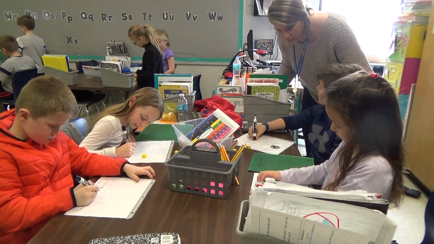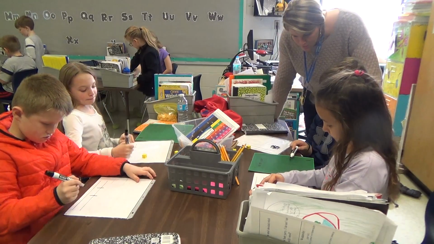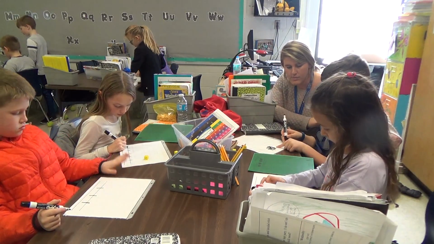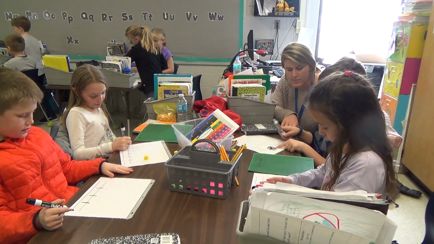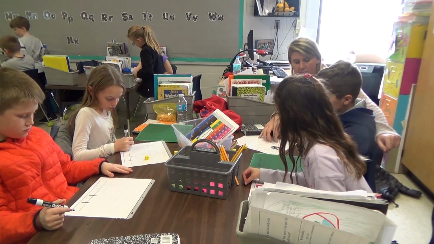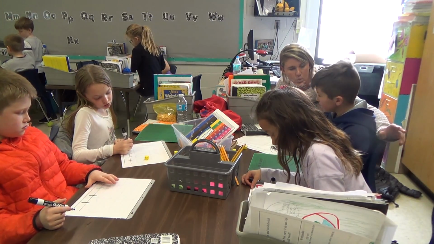What was the first fraction that we rolled? 2/8. Can you show me what 2/8 looks like? Which ones are shaded in? Perfect. Okay, so now you can use the tiles. Try and find a fraction that's equal to 2/8.